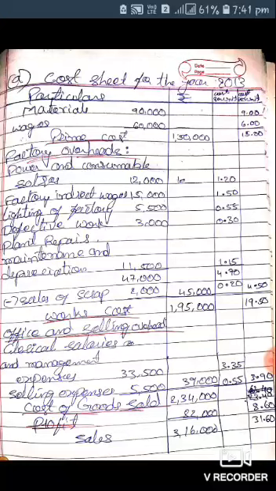And works cost becomes 1,95,000, costing 19.50 rupees per unit. And cost of goods sold is calculated by adding office and selling overheads: clerical salaries and management, that is 33,500, costing 3.35 per unit, and selling expenses are 5,500.